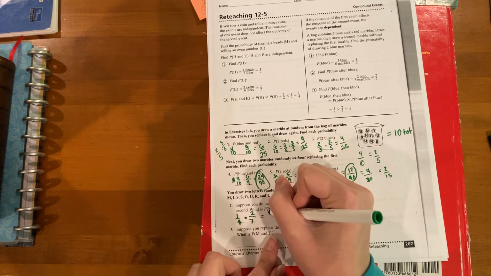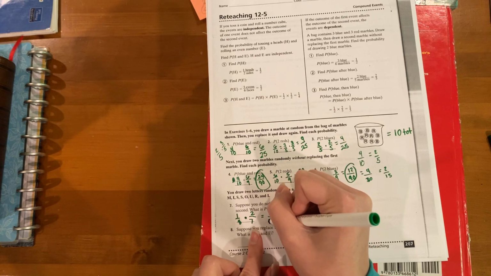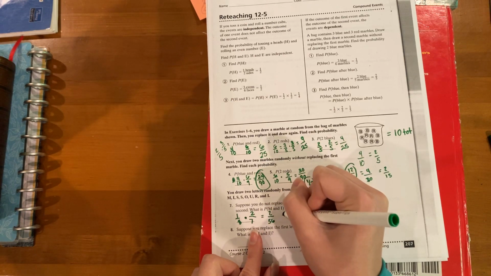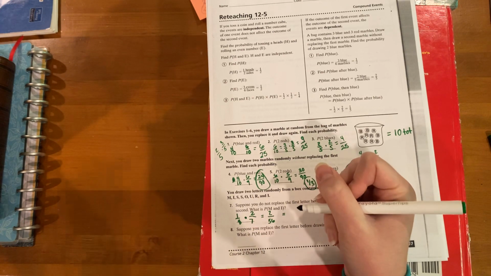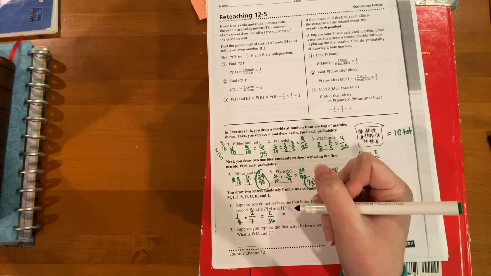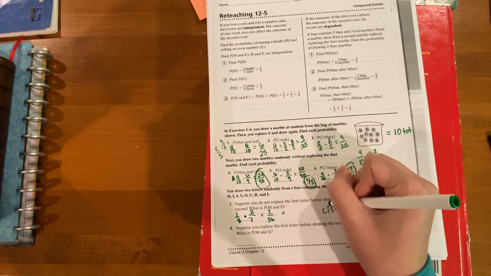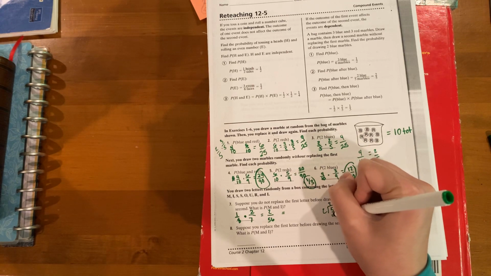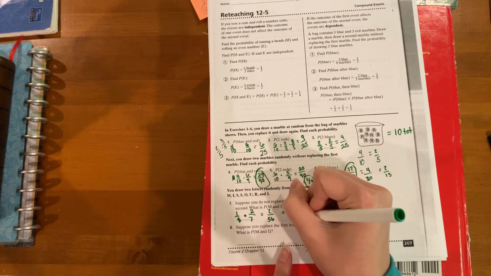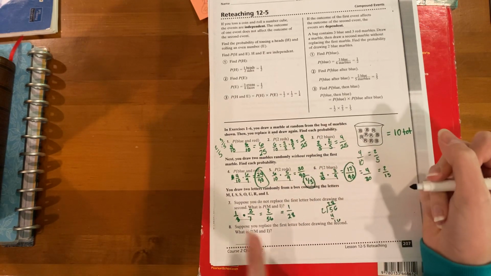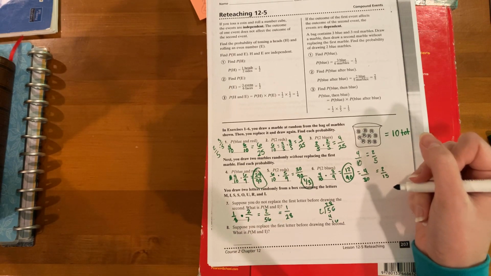1 times 2 is 2. 8 times 7 is 56. And then 2 goes into 56. I'm having a brain fart. When in doubt, multiply it out, right? 2 times 28 is 56. There we go. So we have a 1 in 28 chance of first pulling an M and then second right after it pulling an I.